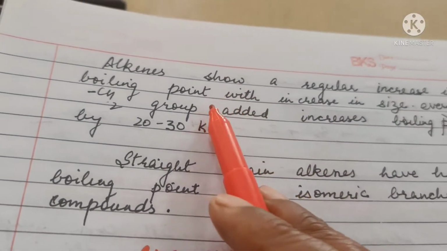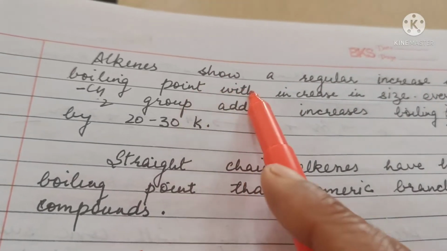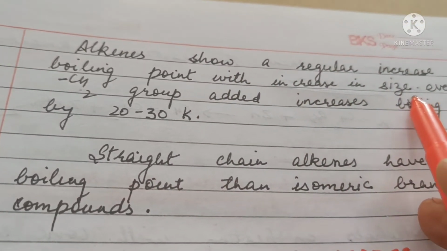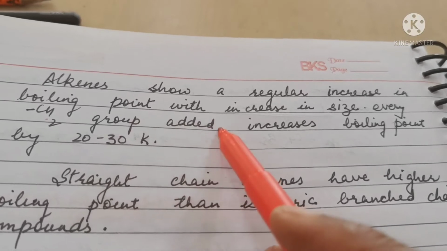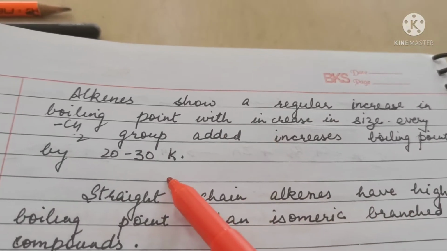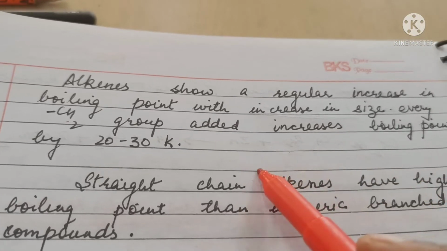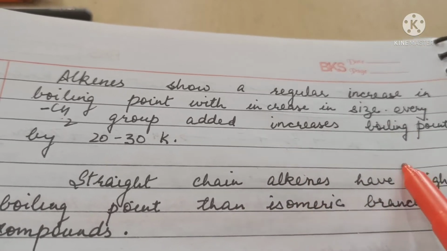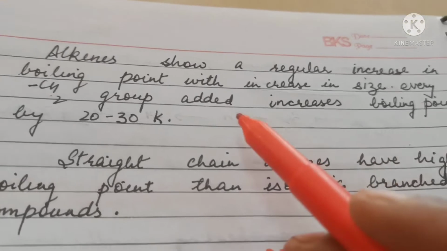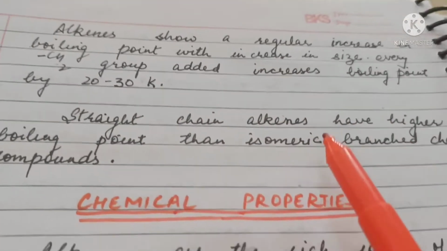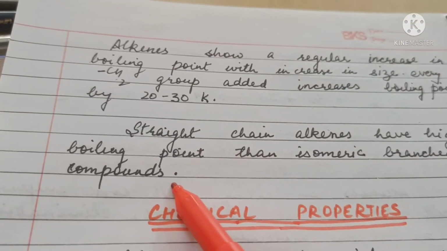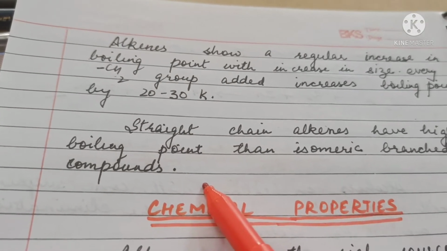Alkenes show a regular increase in boiling point with increase in size. Every CH2 group added will increase the boiling point by 20 to 30 Kelvin. With the increase in size, the van der Waals forces of attraction increase, become stronger, so the boiling point increases. Straight chain alkenes will have higher boiling points than isomeric branched compounds.